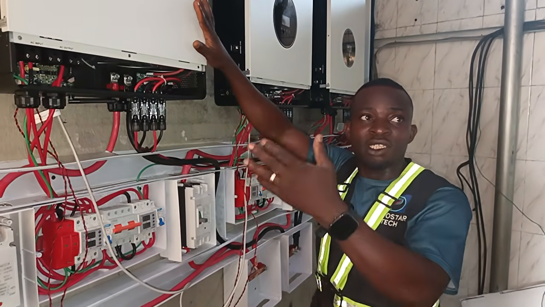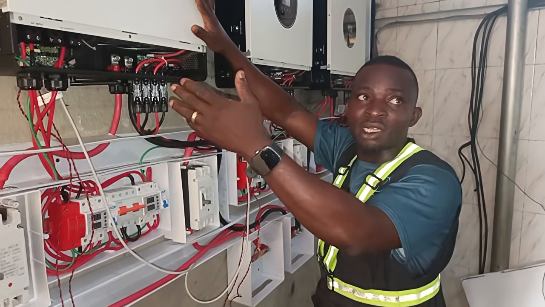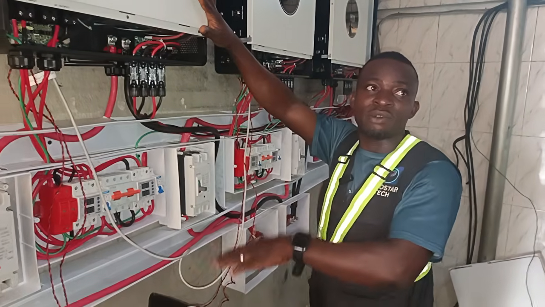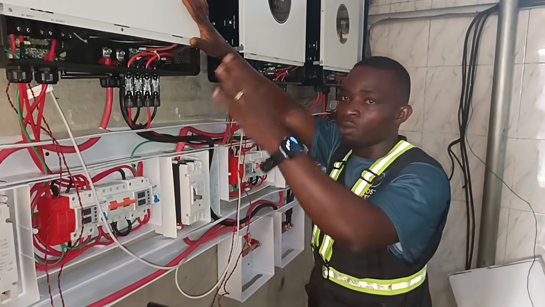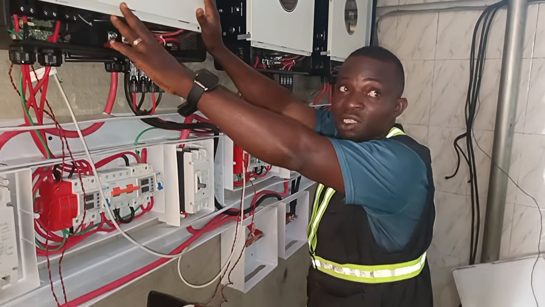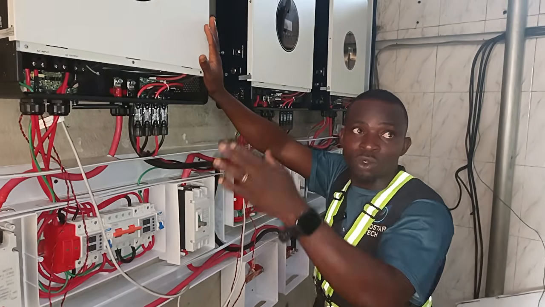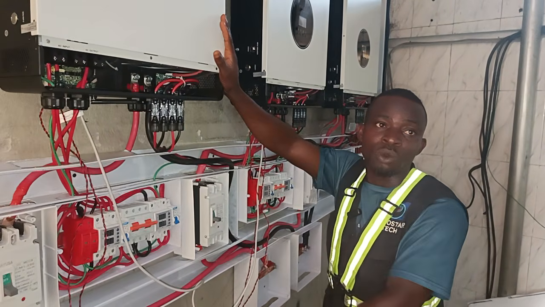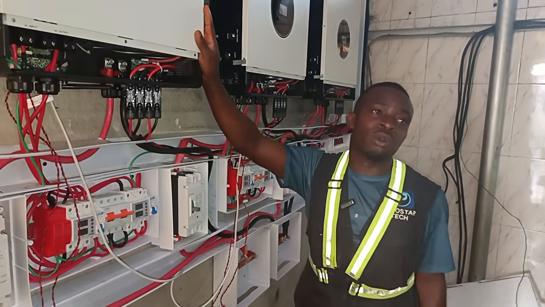Alternatively, they will be changing themselves. If this one becomes master, this one will become a slave. By the time we power this inverter or battery, we are going to also show you a video on what we are talking about. You will understand better.